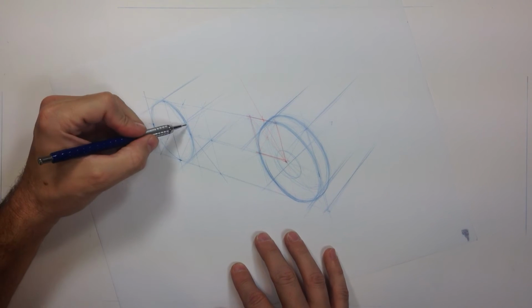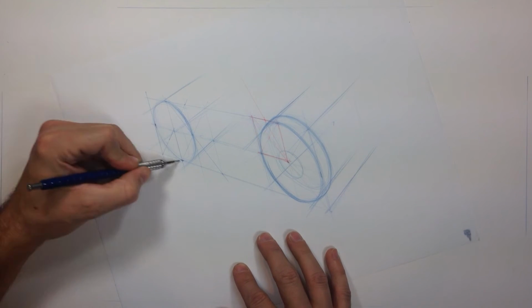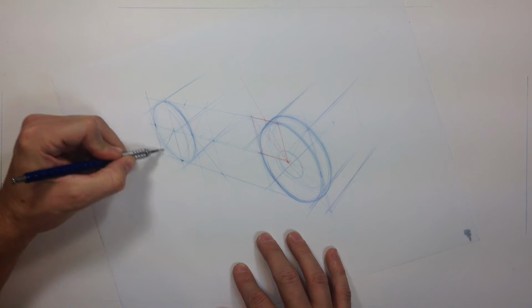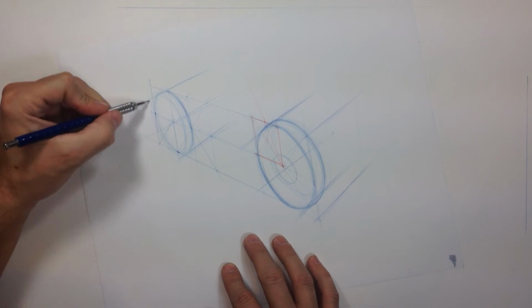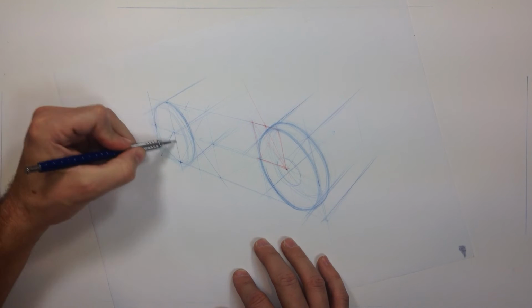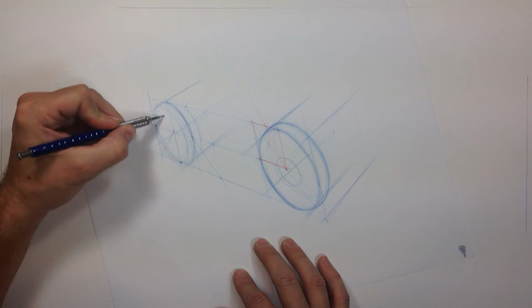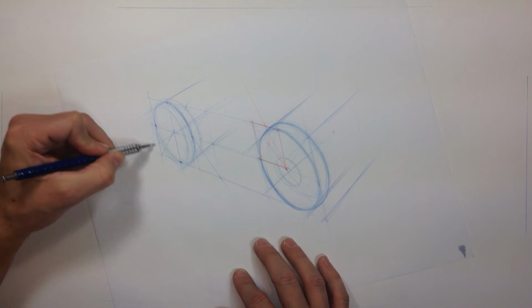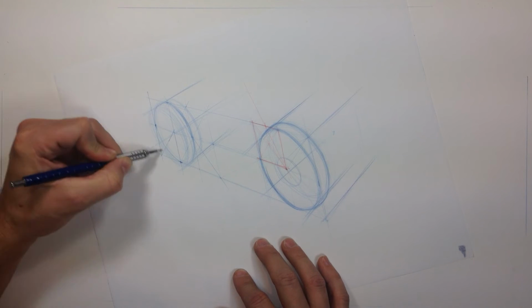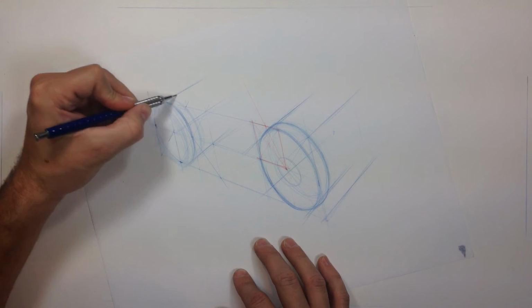So in the rear, I'm going to pull this ellipse outward towards us a little bit. I want to make this a bit of a fatter rear tire. So I'm going to draw an ellipse over there, and I'm also going to put another one on the other side. If I feel like I want to make it a little bit wider, I can just keep pushing out.